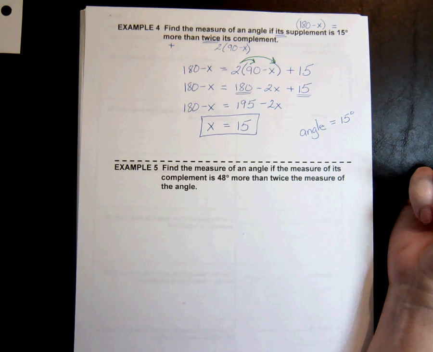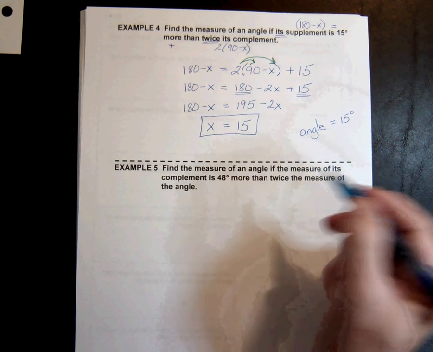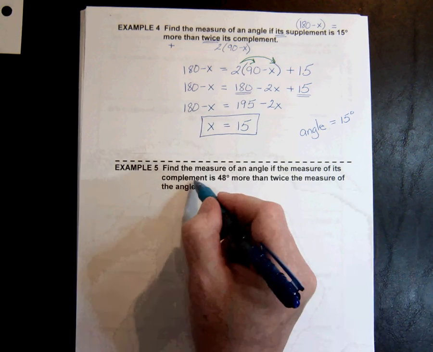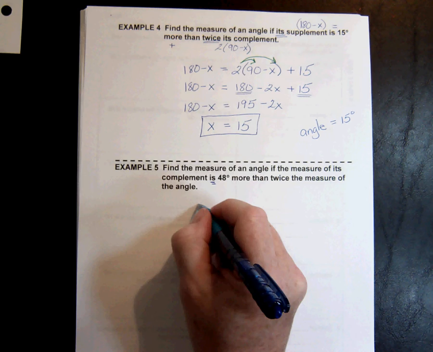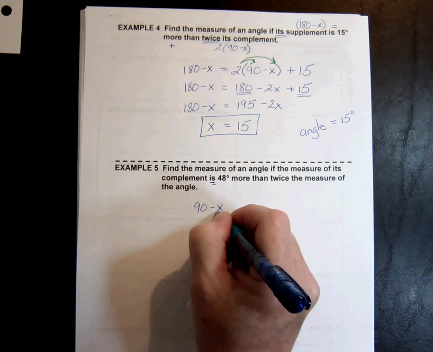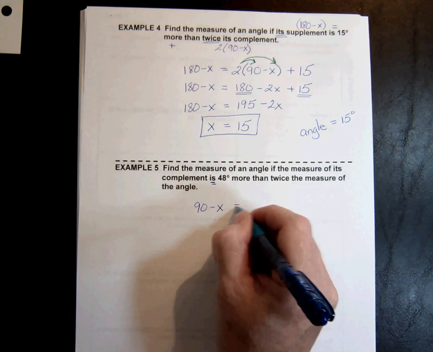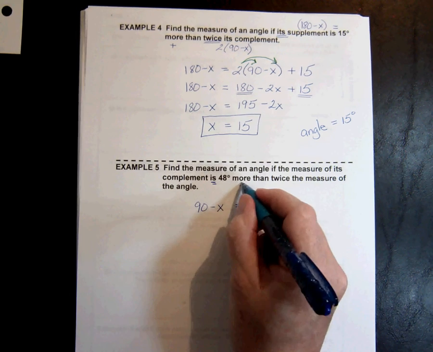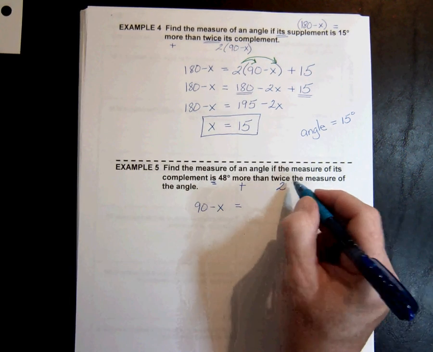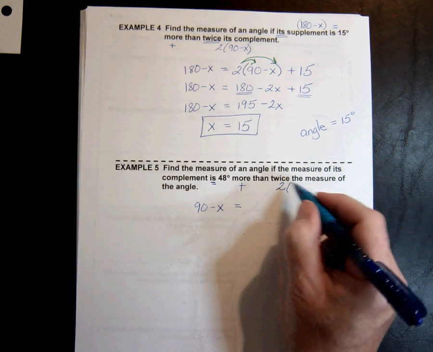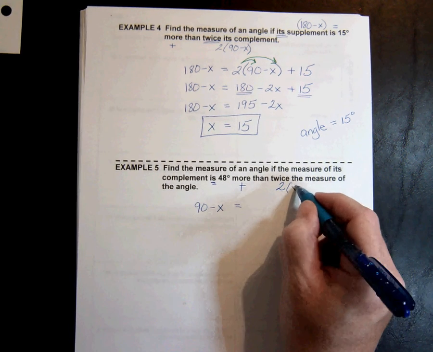Last one: find the measure of an angle if the measure of its complement, which is 90 minus whatever the angle is, is 48 more than twice the measure of the angle. That one didn't say twice its complement or supplement, it just said twice the angle.